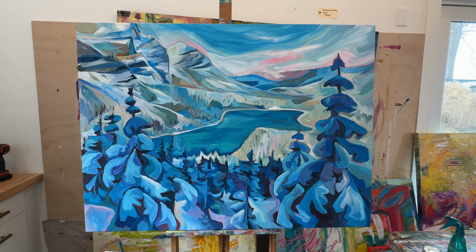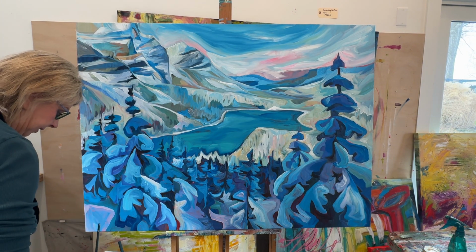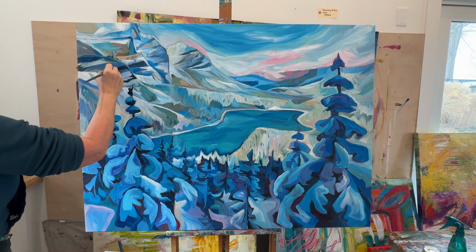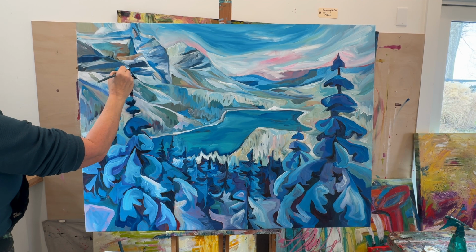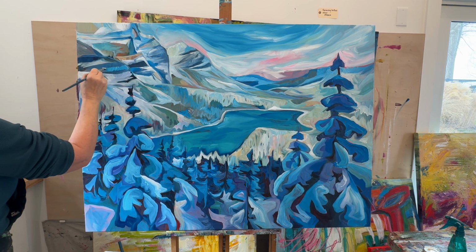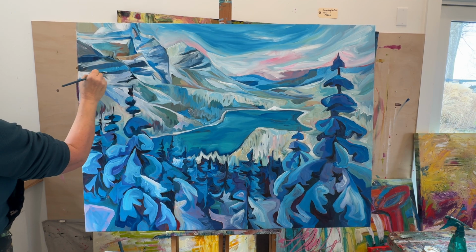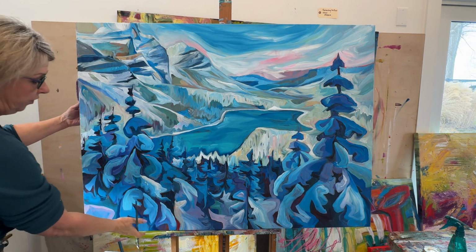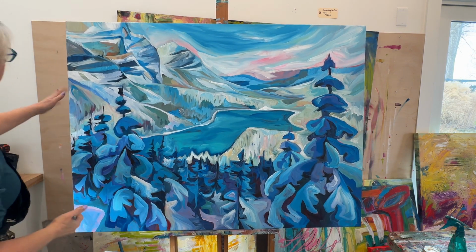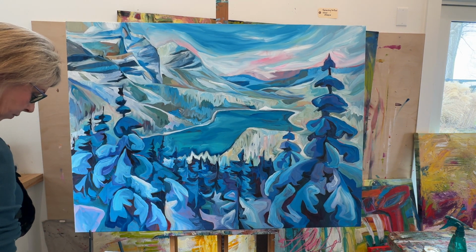I think I want to push that back even more. Let's do it. Get rid of that and lighten it up. I'm going to pull this over here. Get rid of that mark that's on the wall.